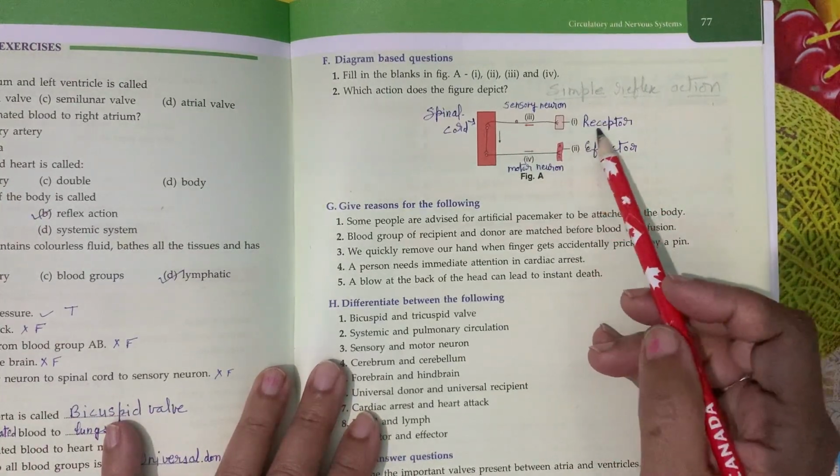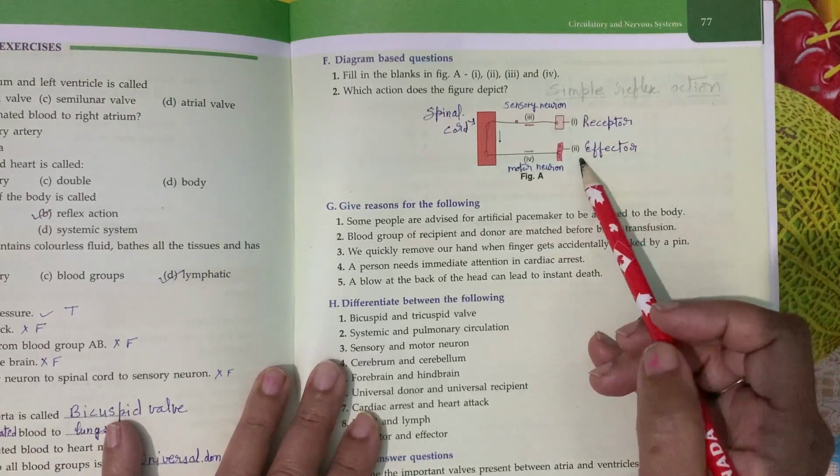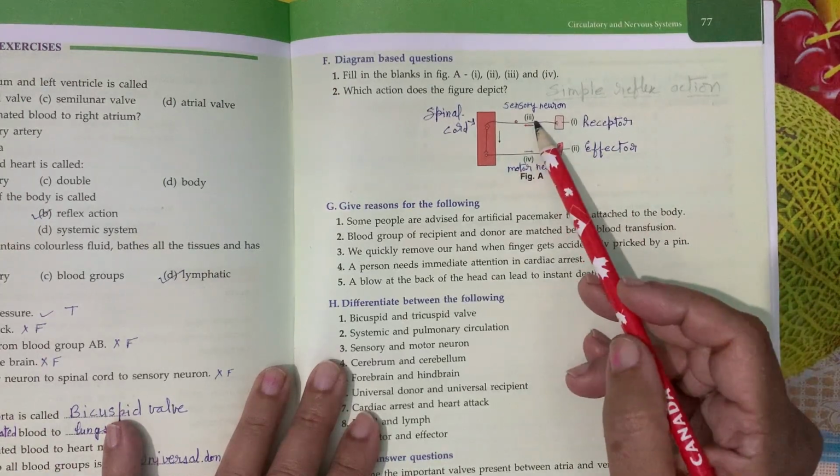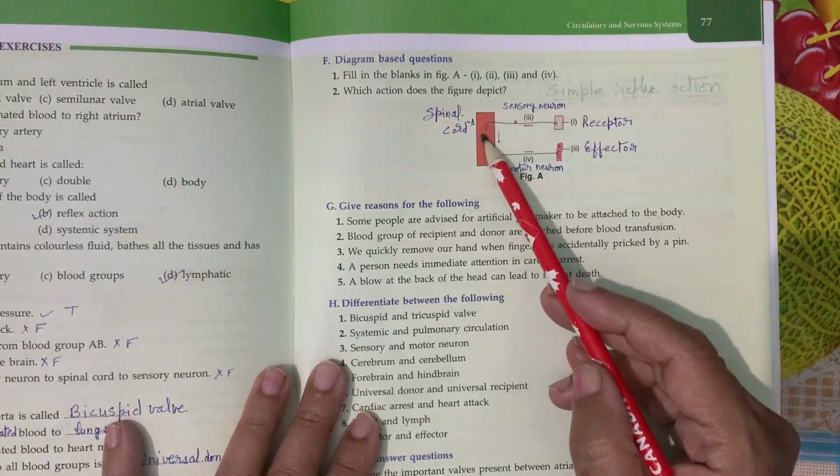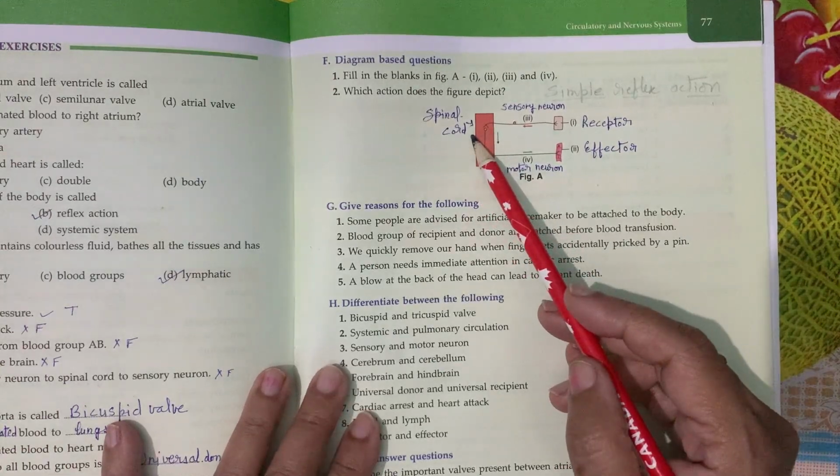Number 1 is the receptor. Number 2 is the effector. Number 3 is the sensory neuron. Number 4 is the motor neuron. And this one is the spinal cord.